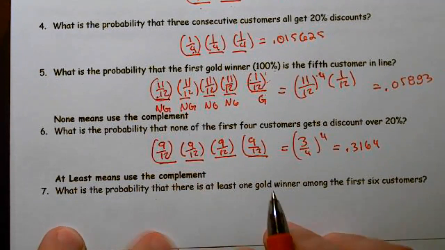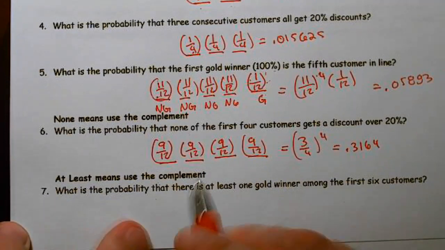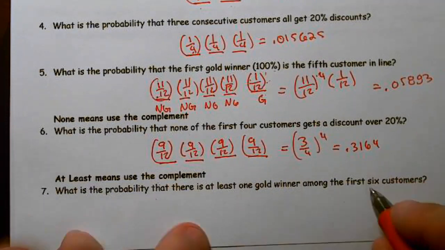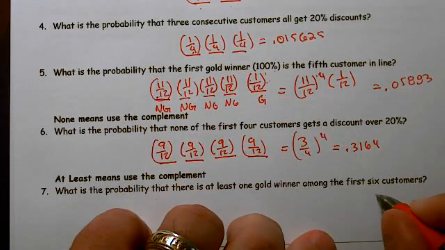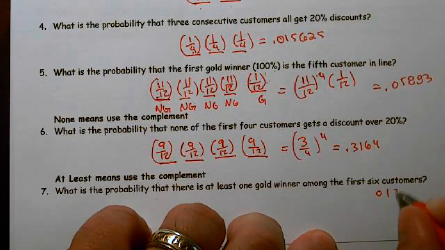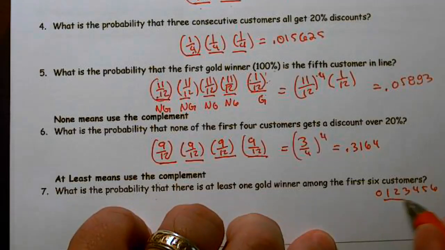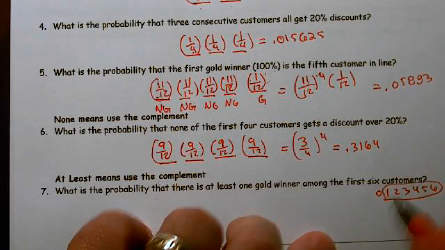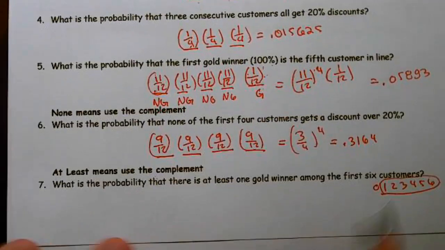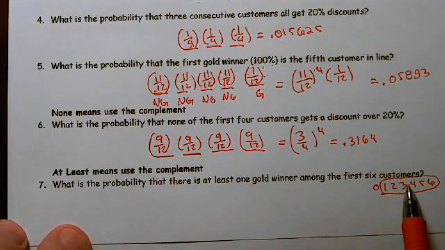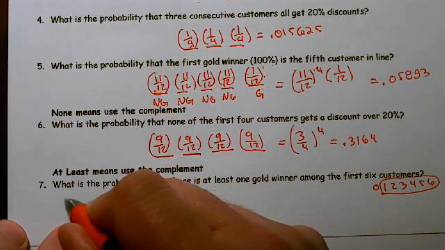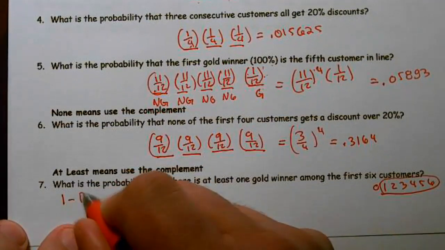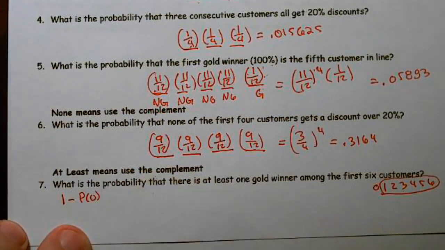With at least one gold winner, that means if I have 6 customers, I could have 0 gold winners, 1 gold winner, 2, 3, 4, 5, or 6. They said at least one. So this is what I'm interested in, because I'd have to figure out multiple probabilities, the probability of 1, the probability of 2, the probability of 3. It'd probably be a lot easier for me to go 1 minus the probability of getting no gold winners.